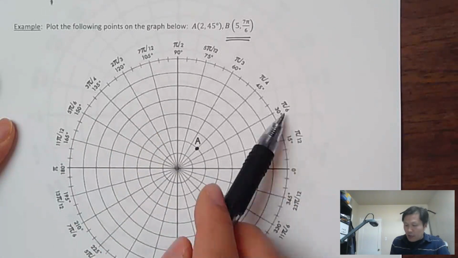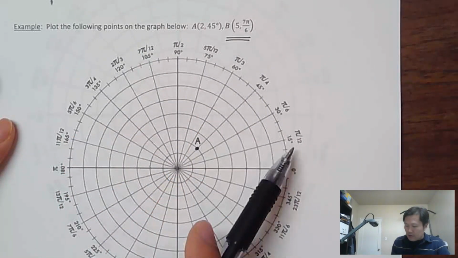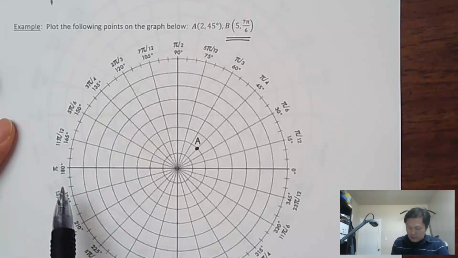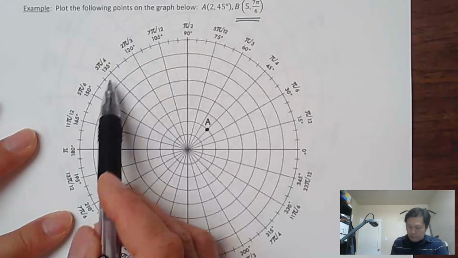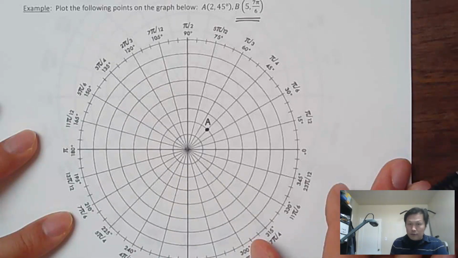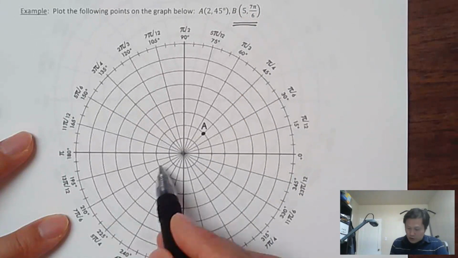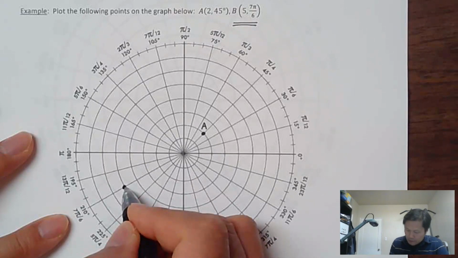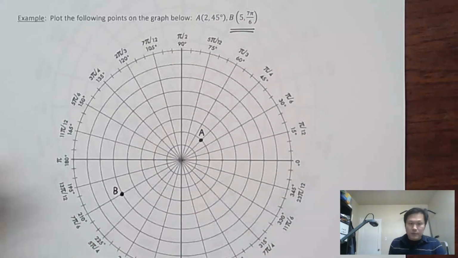Since you have all the labels available for radians, just find 7 pi over 6. So 7 pi over 6, if you look for it, is right here. All the way around here is 7 pi over 6, and the radius was 5. So in this direction, 5: 1, 2, 3, 4, 5, right here, and you label that as point B.